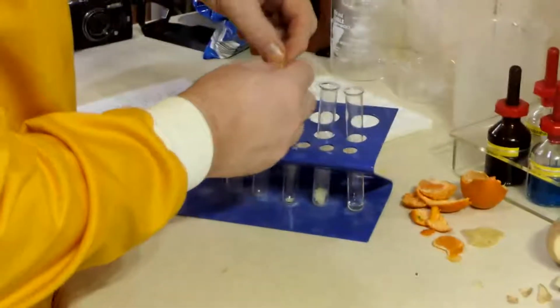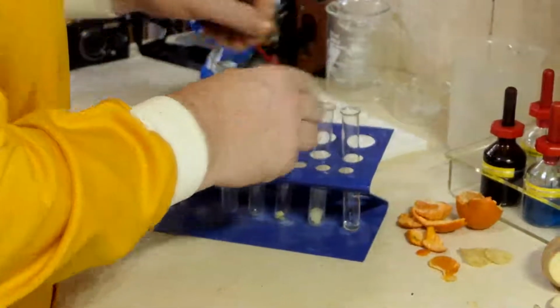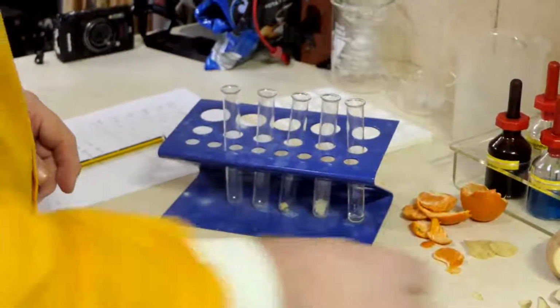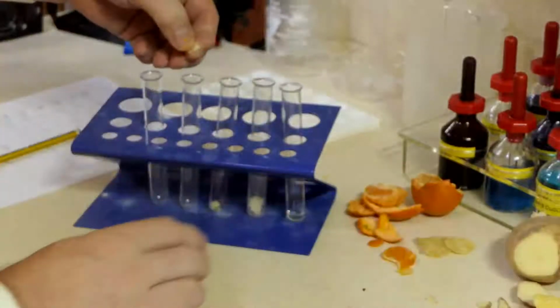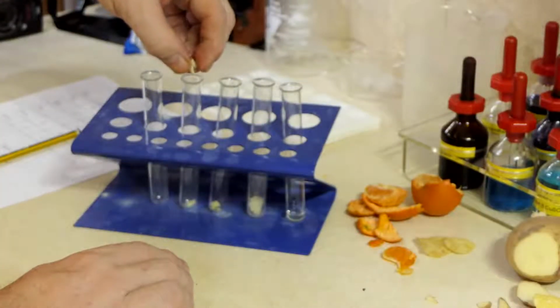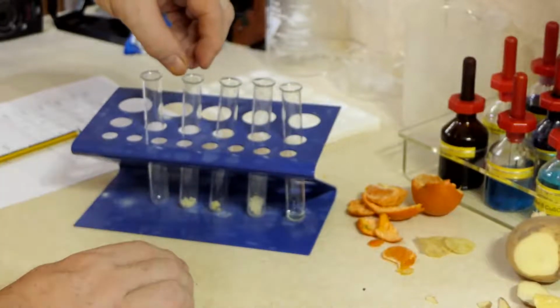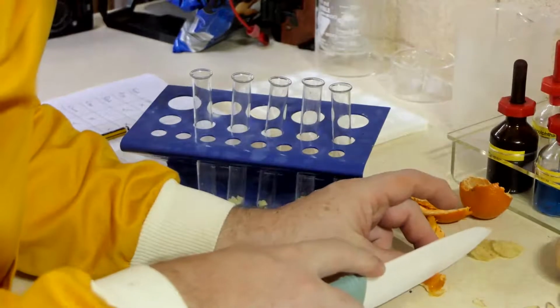Crisps, again, I'm going to need to break up small bits of crisp. Put it in. My next one, cheese again. Crumble cheese in there. And lastly, my Satsuma.